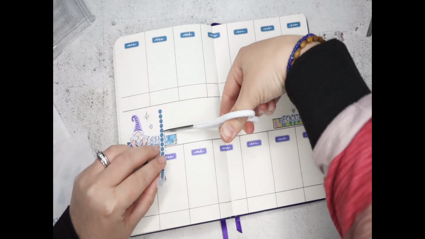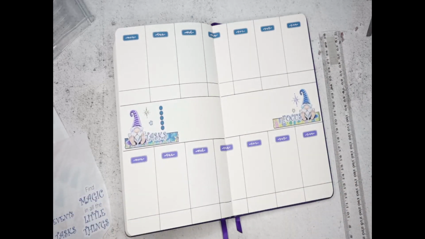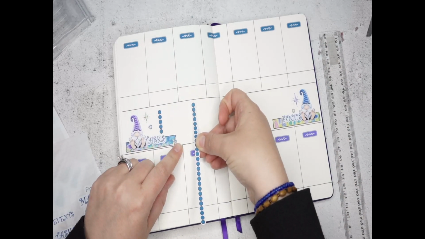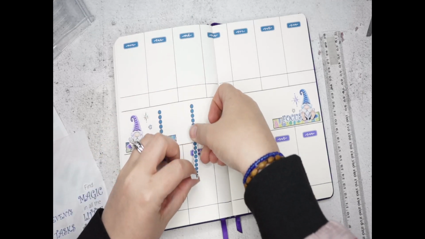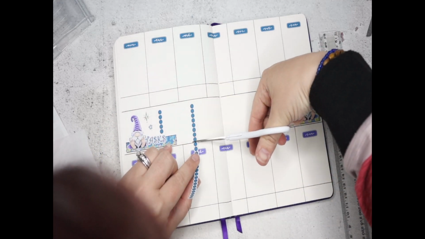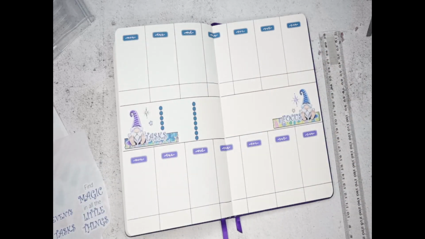Just going in now with some coloured checkbox circle things, which also come from Planning with Kay, and they are going to be what I list my tasks with. And then I'm going to fill this up with some more decoration.